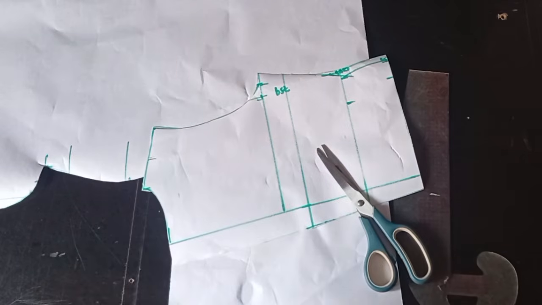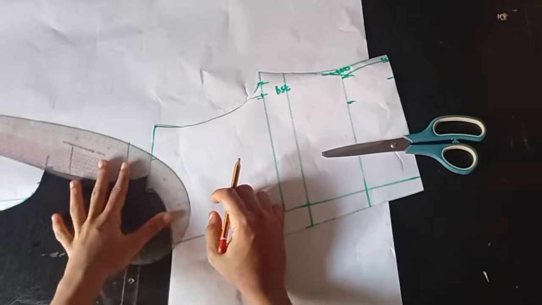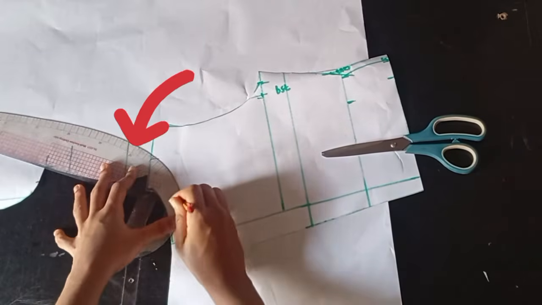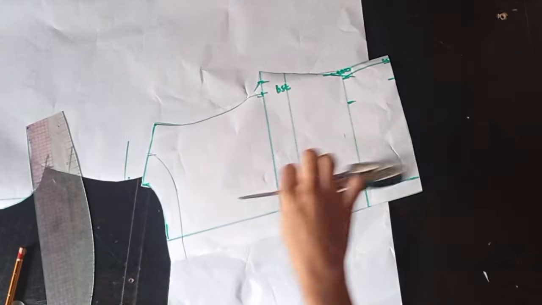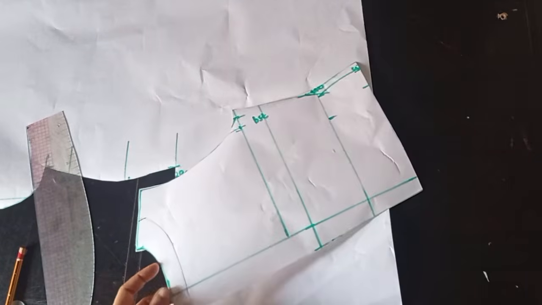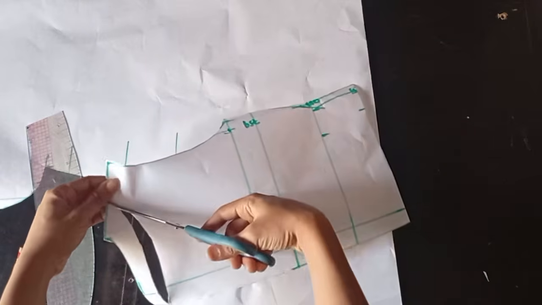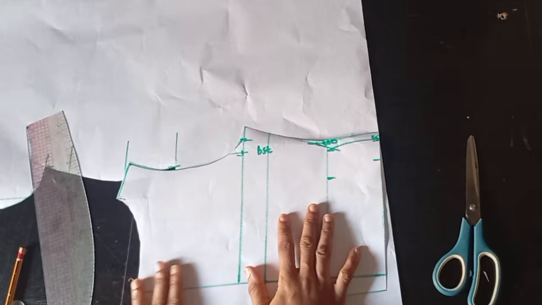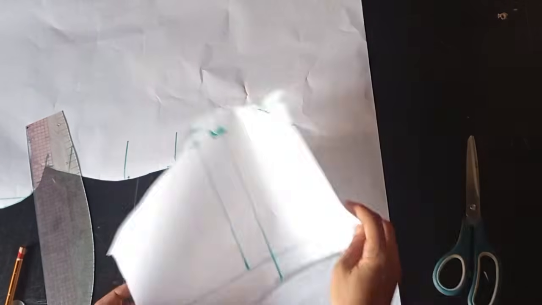I didn't really get the back pattern of this dress because it's an AI generated image. So I marked 2 inches on the shoulder and I'll connect it back to the neckline. For the back neckline, I went down a bit so that it won't be too open at the back since I didn't get to see the back of the dress, and I'll connect. Now this is what I have for the back pattern.